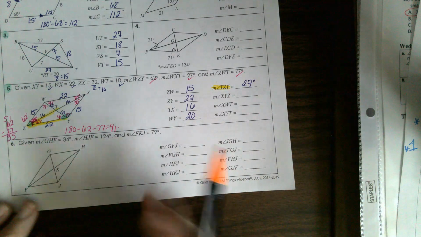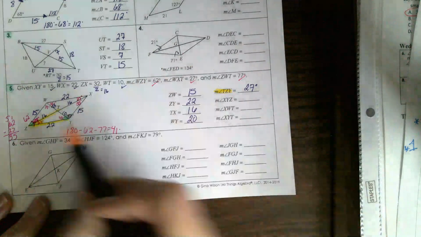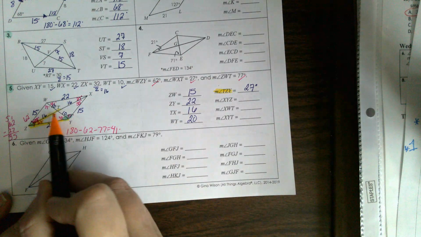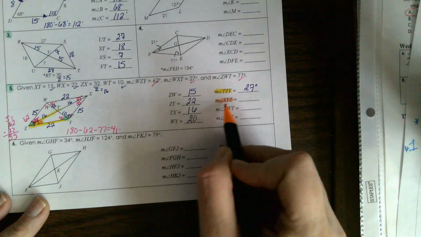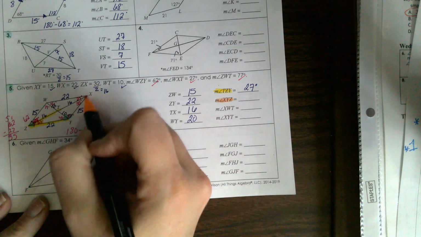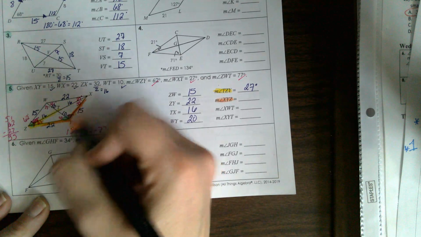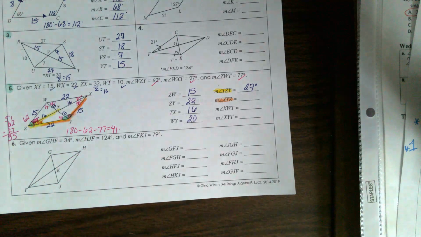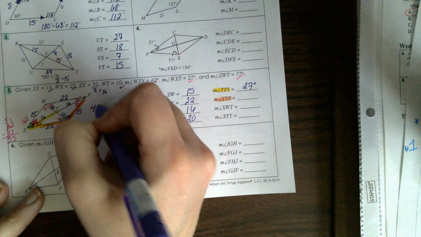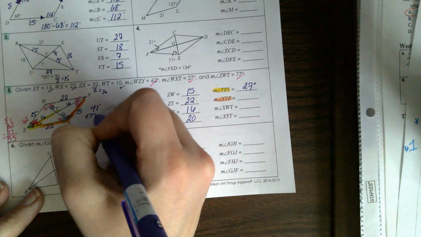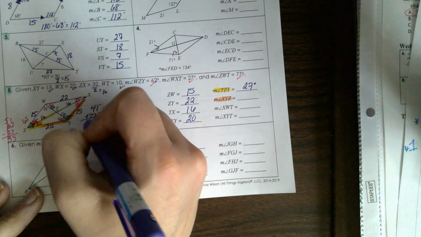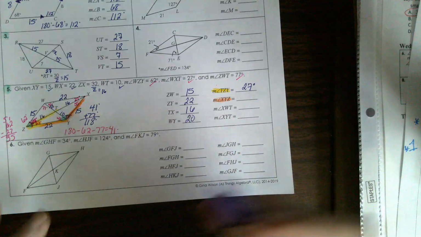Don't be afraid to color code it if you need to. It gets a little bit much once everything is labeled on here. So X to Y to Z, you can see is this obtuse angle. So that means I'll be combining my 41 degrees and my 77 degrees. And it's 118 degrees.